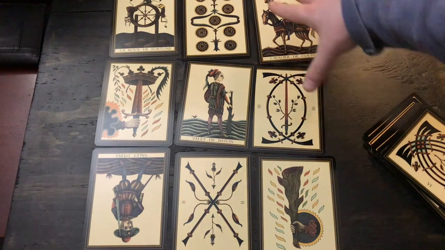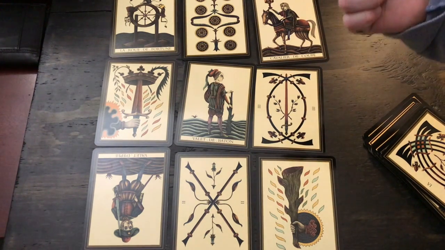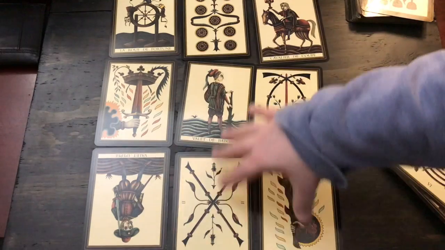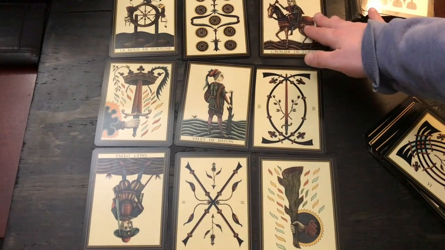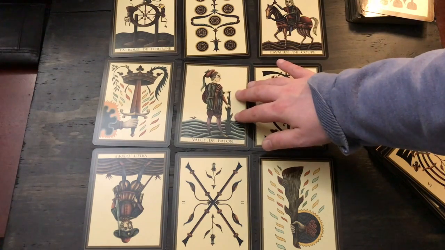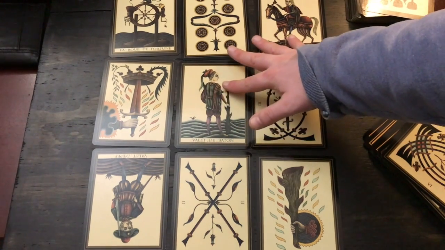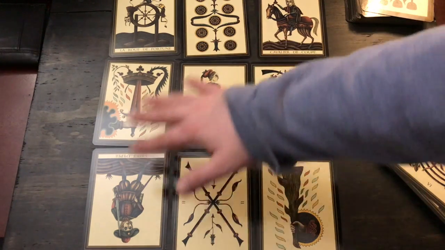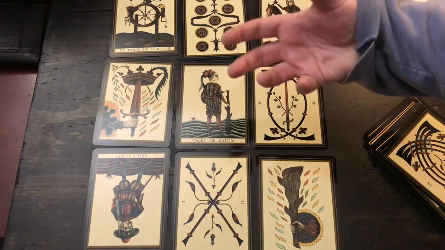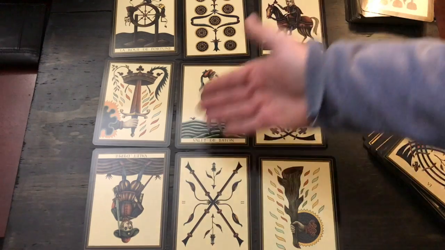So the first thing was using reversals. The second thing is looking at the cards around them to learn more about them, and then looking at the meanings of the cards to learn more about them. The third thing was working with the other court cards that are upright or reversed to add more depth and color to an exploration of who I'm looking at.